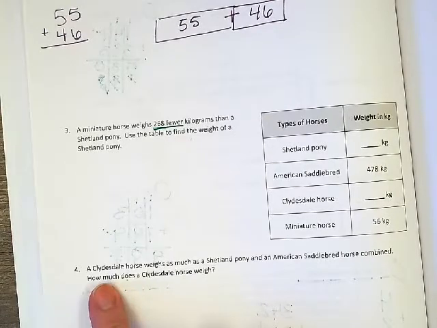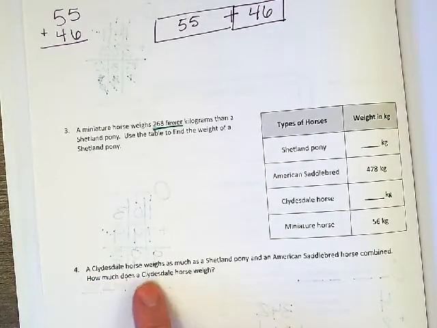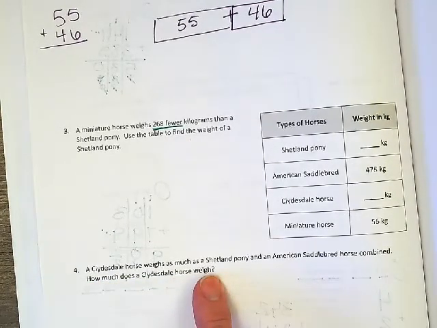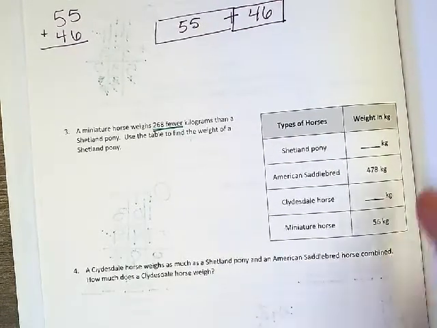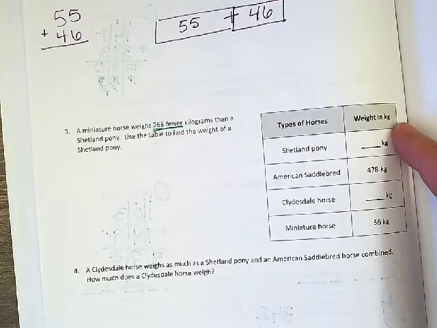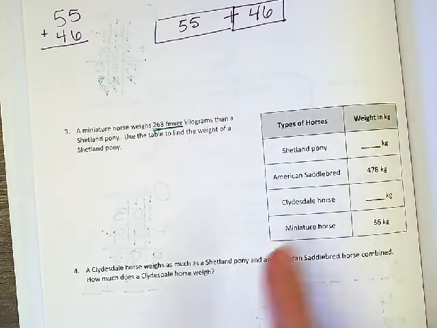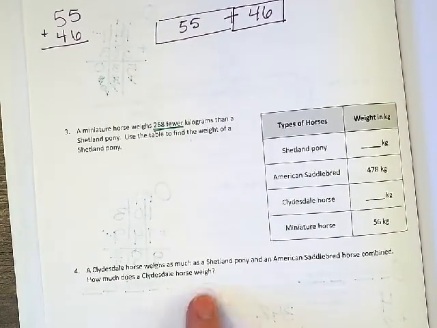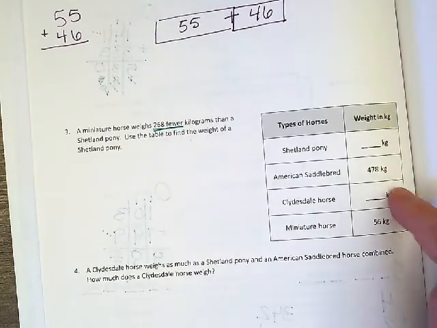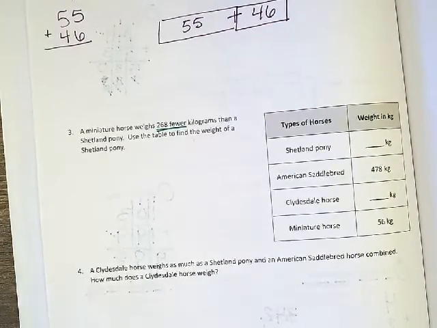A Clydesdale, number 4, a Clydesdale horse weighs as much as a Shetland pony and an American saddlebred horse combined. Ooh, so you have to know the Shetland pony to find this answer. And then you're going to combine what two horse weights? Shetland pony and American saddlebred horse. How much does a Clydesdale horse weigh? Make sure you put the answers in your table. Great job.